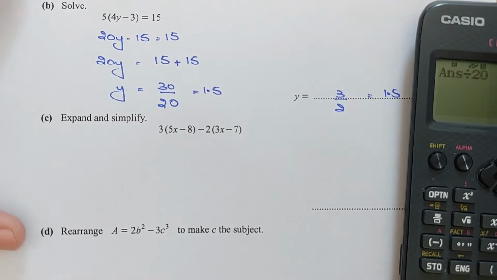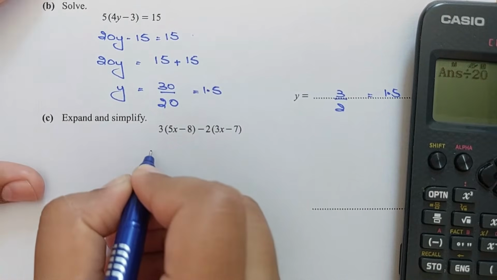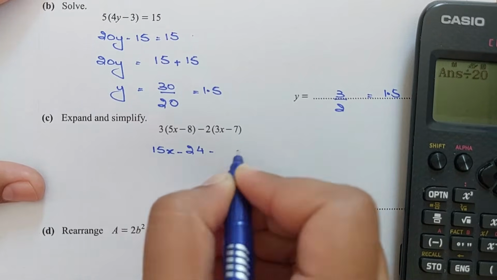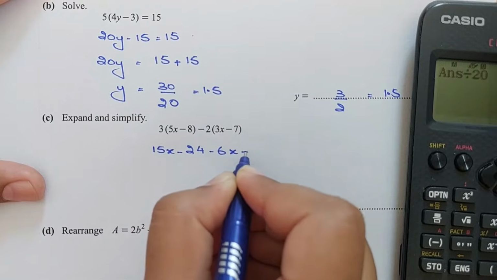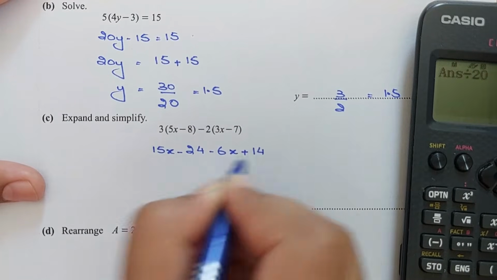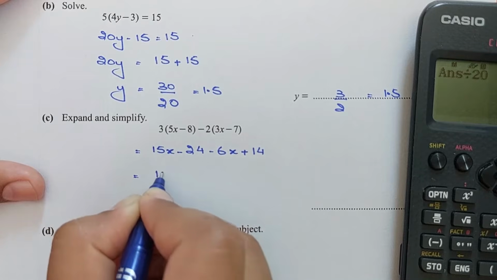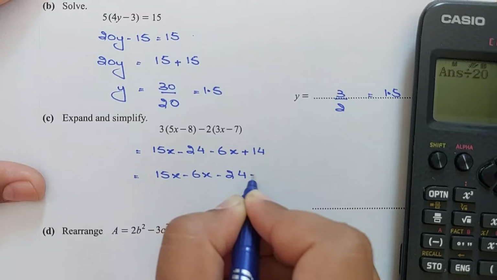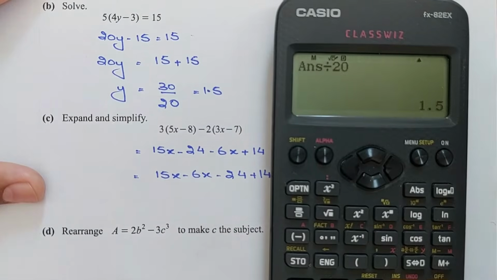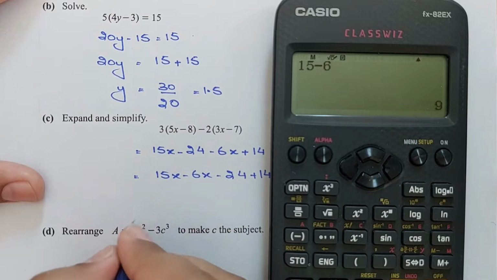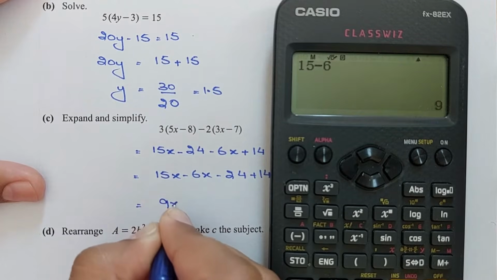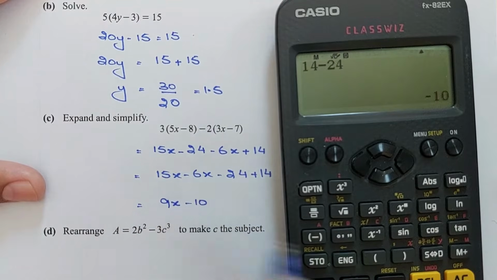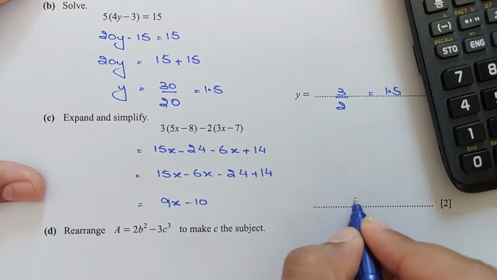Part C, expand and simplify. So 3 times 5 is 15x. 3 times 8 is 24. Minus 2 times 3 is 6x. Minus times minus is plus. 2 times 7 is 14. Combining the x terms, 15x minus 6x. Combining the constant terms, minus 24 and plus 14. 15 take away 6, this is 9x. And from 14 subtract 24, this is just negative 10. 9x minus 10 is the answer.